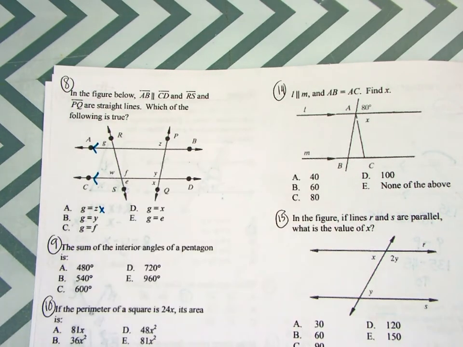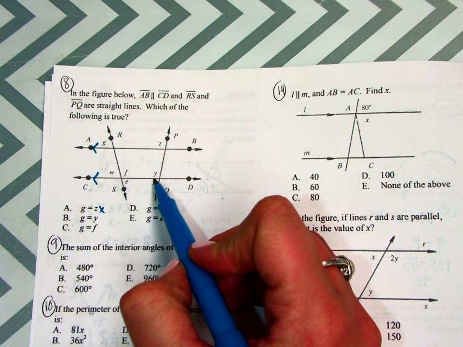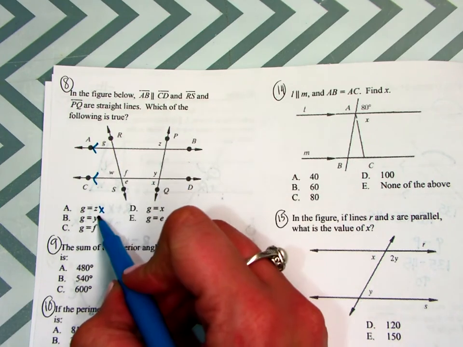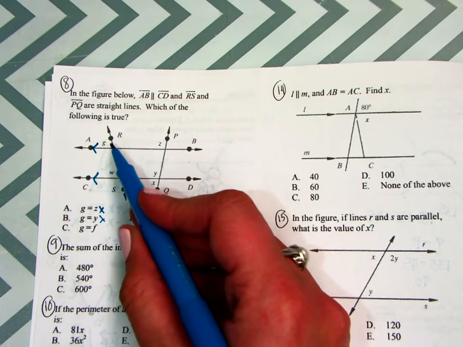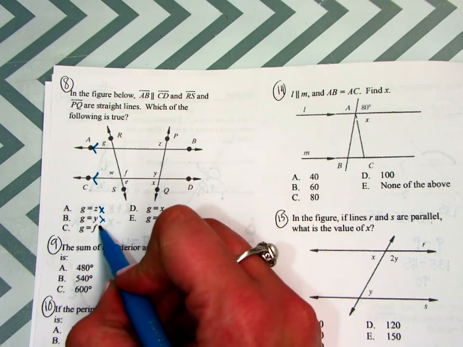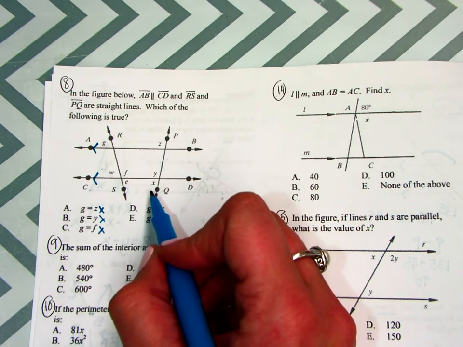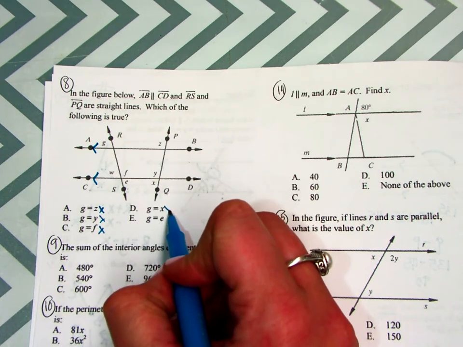So these are out. Option B, G is congruent to Y. Well, those are on opposite transversals. Those have no relationship. G is congruent to F. G is in the exterior, F is in the interior, but they're not corresponding, so that is also not true. G congruent to X, not true. If it's not congruent to Y, it's not going to be congruent to X.